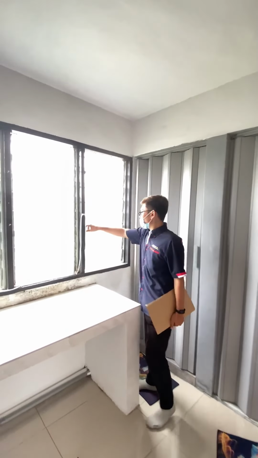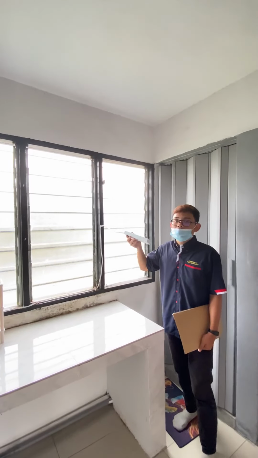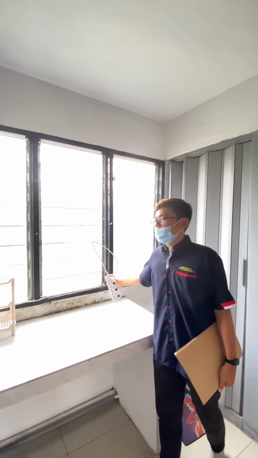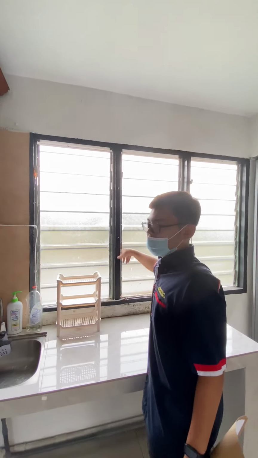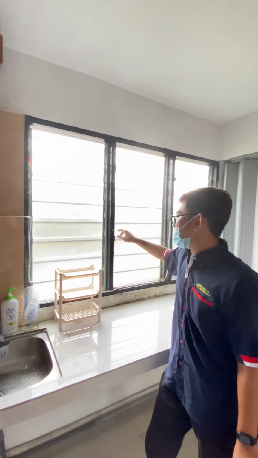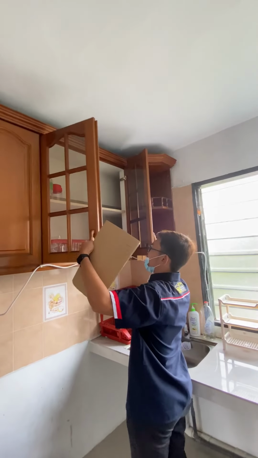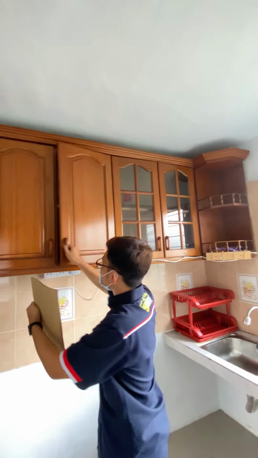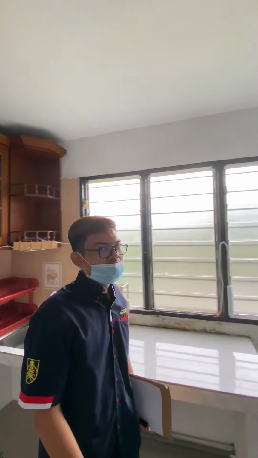As for the window, it is still in good condition. This thing should not be here. If it has contact with water, it would be dangerous. So we will move it later. For the window, they are all still in good condition, but a little bit dirty. Later on we will clean it up. Yes, as for the cabinets, the cabinets are all in good condition, working very well. No defects detected. Okay, now let's go to the bathroom.